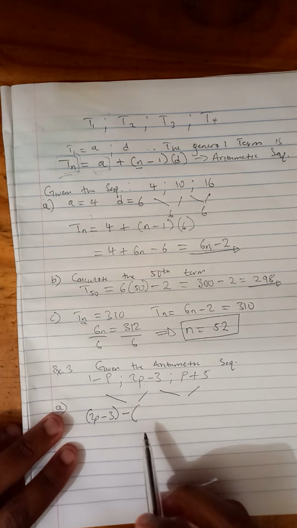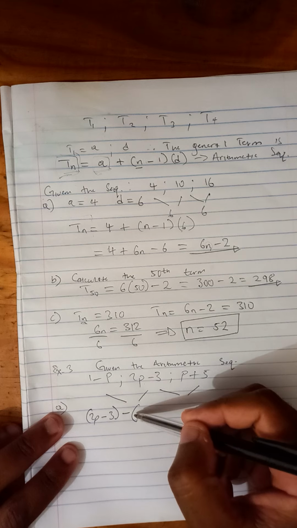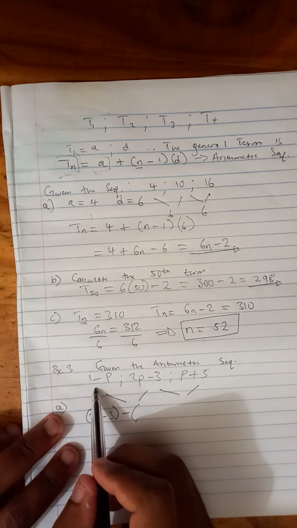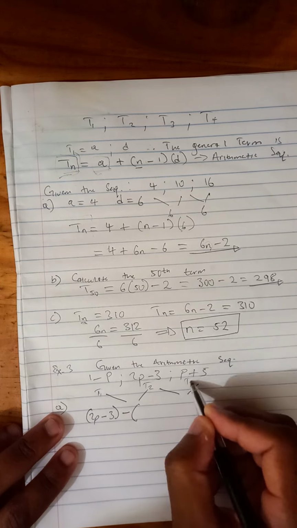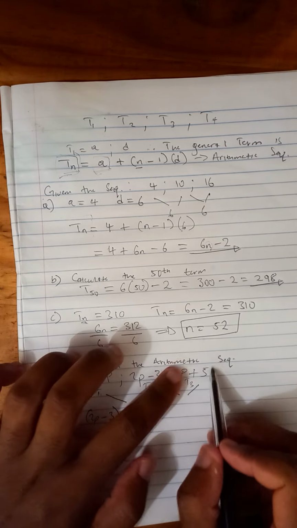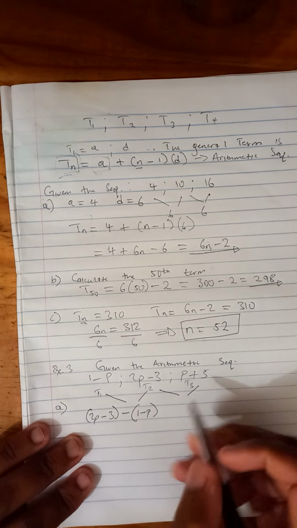Because one would just attempt to do this by putting this as it is, forgetting that this is actually one term. This is T1, this is T2, this is T3. This is one term, as well as this one. Minus 1 minus p.